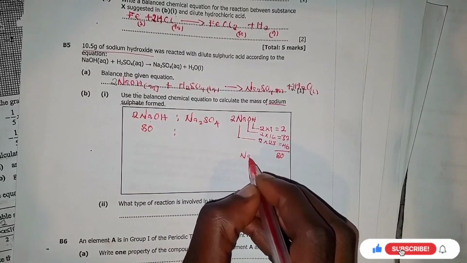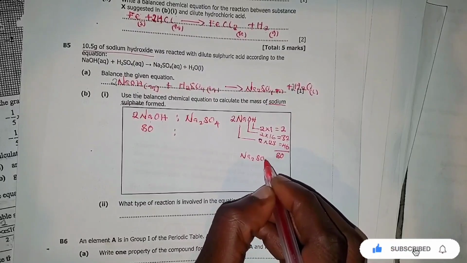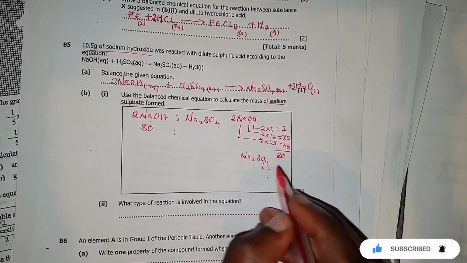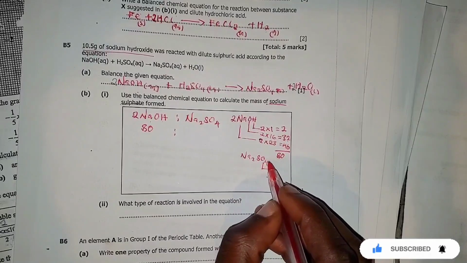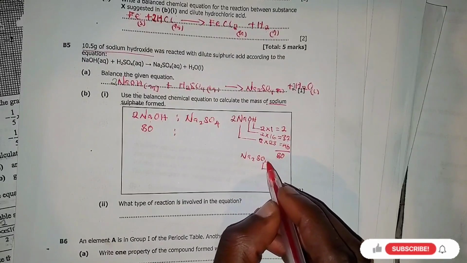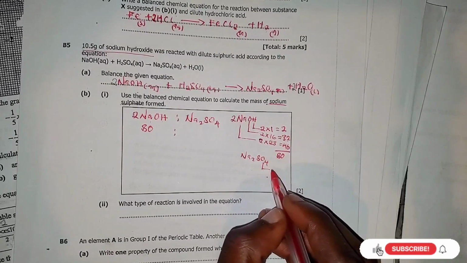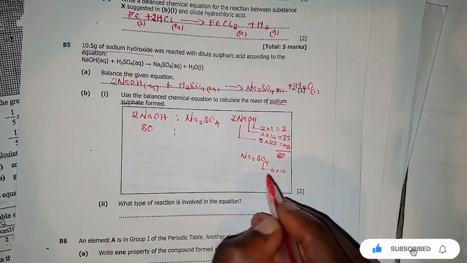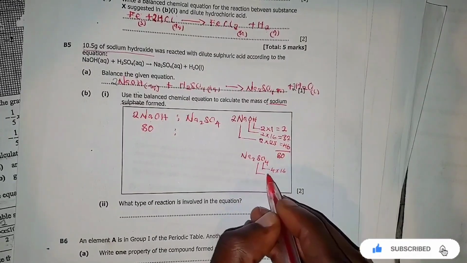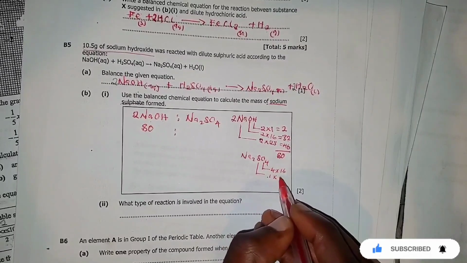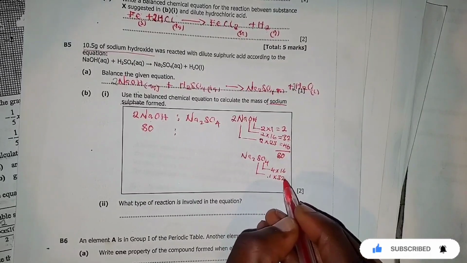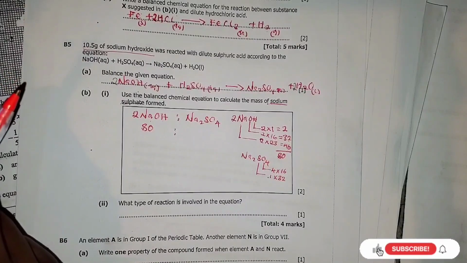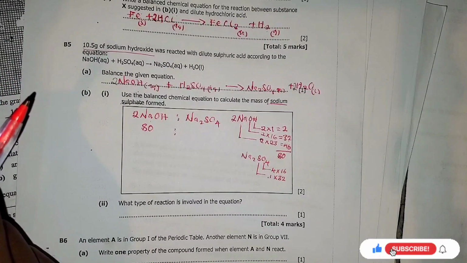How about for sodium sulfate? Let's calculate for sodium sulfate as well. Since we have 1 here, we'll only consider the number of atoms that are here. So 4 times 16, then sulfur is 1 times, is it 32? Let me check on the periodic table so that you don't make a mistake.